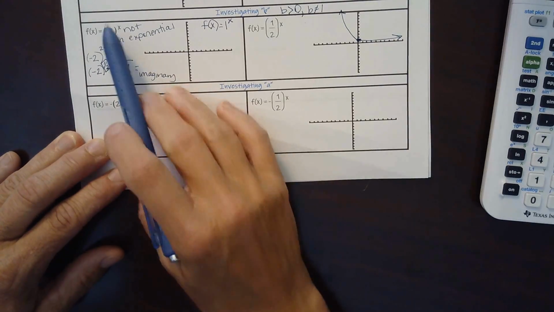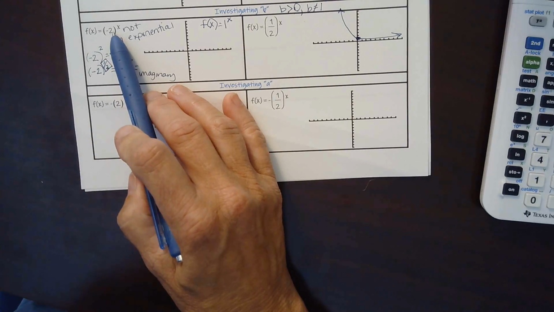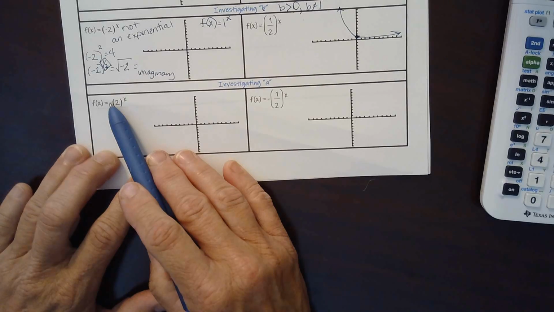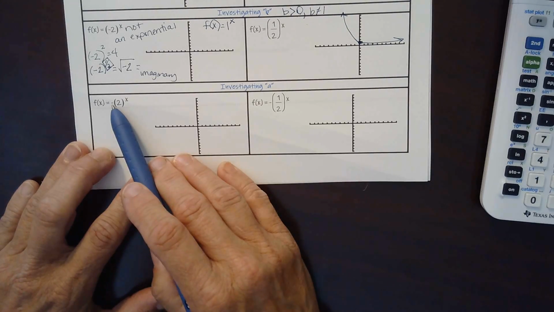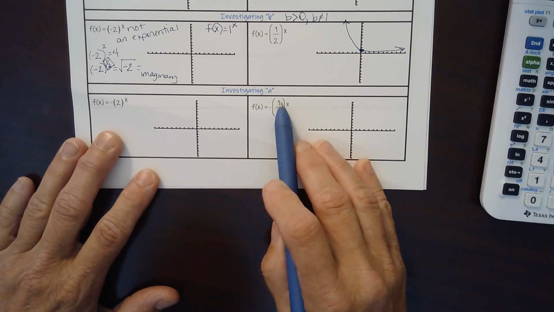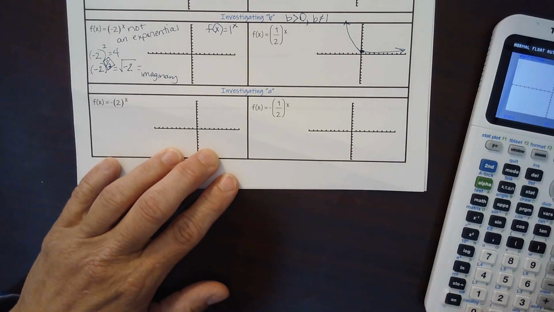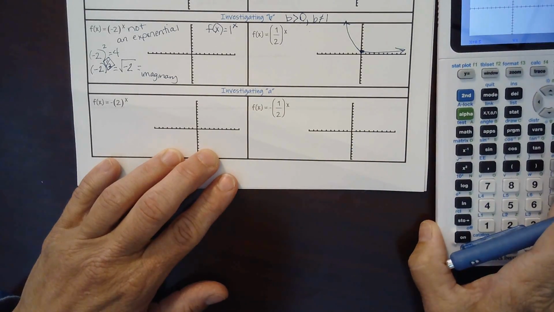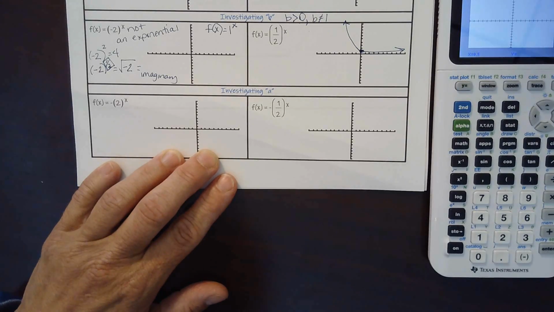The difference is the negative here was inside parentheses, meaning the base is -2. Here, it's the opposite of 2 to the x power. So the a value is -1, and f of x equals a, which is -1, times the base 1/2 raised to the x power. So let's take a minute and graph these. Why don't you pause the video at this point, graph those two, and then let's come back together and see what they look like.